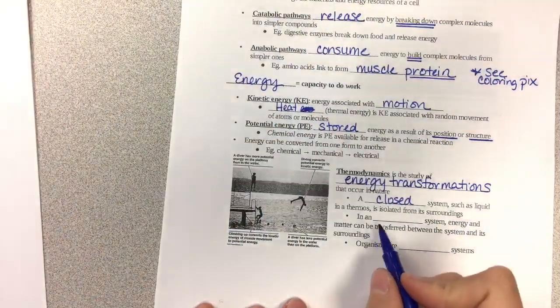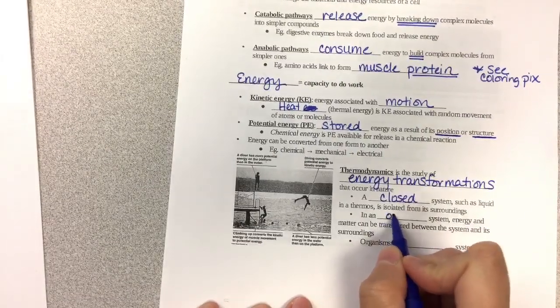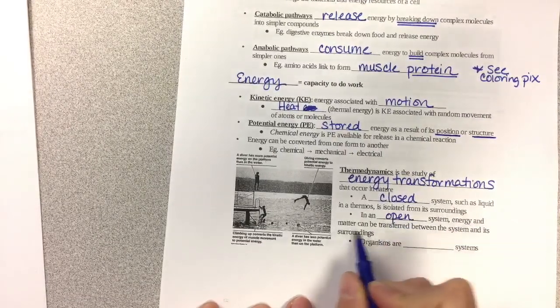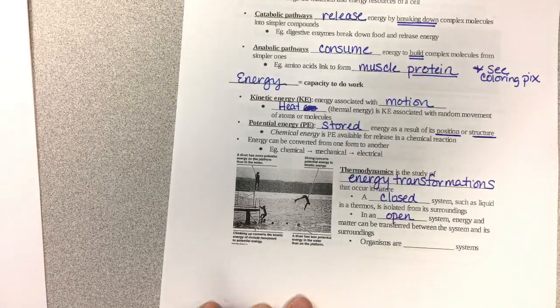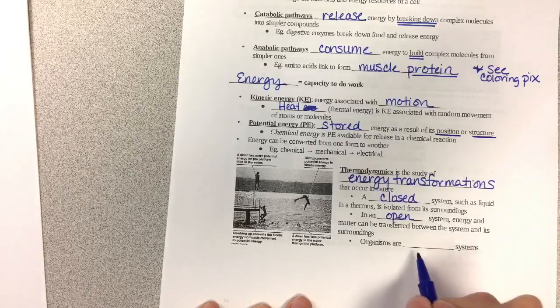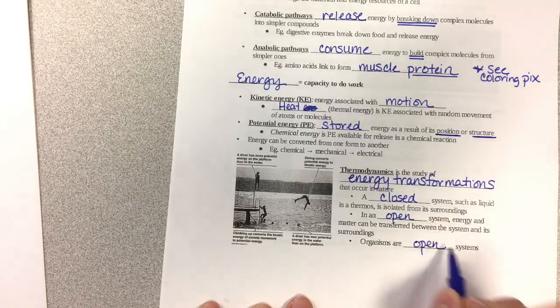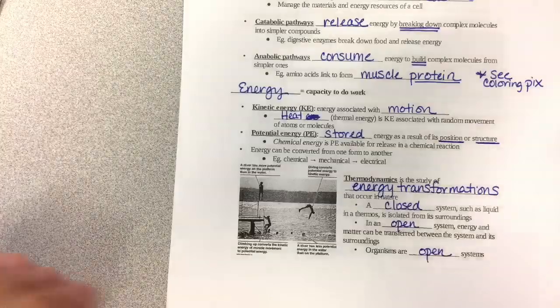On the flip side, you could also have an open system. Energy and matter can be transferred between the system and its surroundings. And so what are organisms? Are they open or closed? Organisms are for sure open systems. So let's turn the page here.